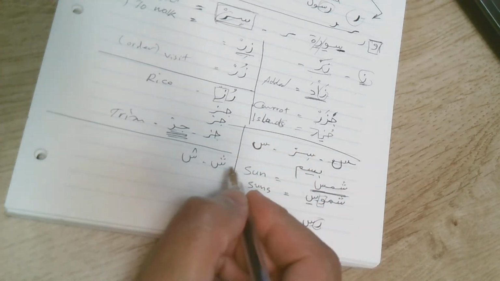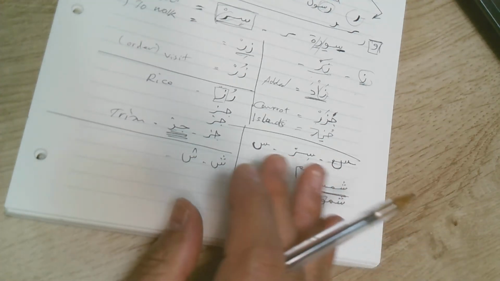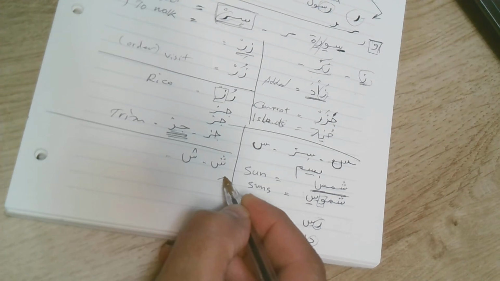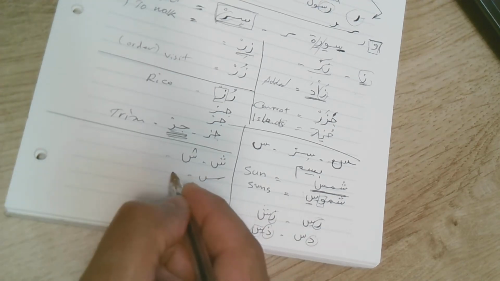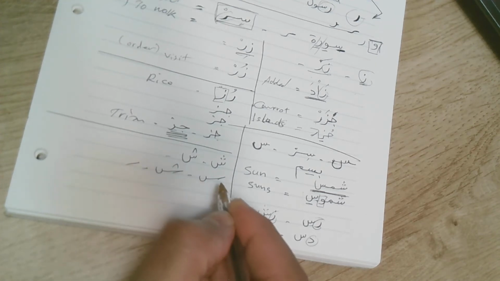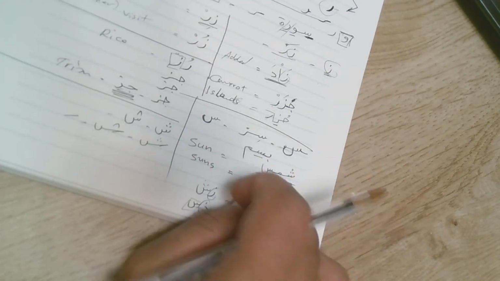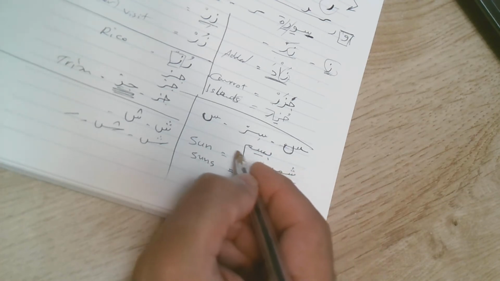And the interesting thing about these two letters is that they have a totally different shape with some other types of fonts, and they are like that. Seen, sheen. I forgot to talk about this, and this with the seen. So seen, it could be just a line.